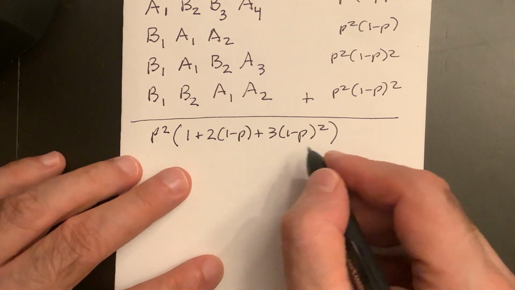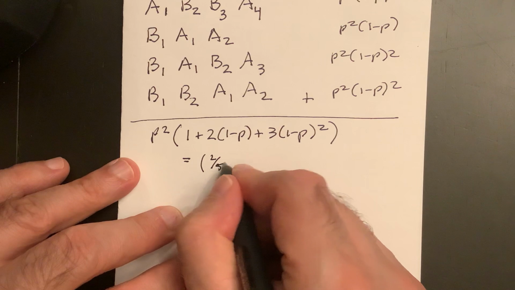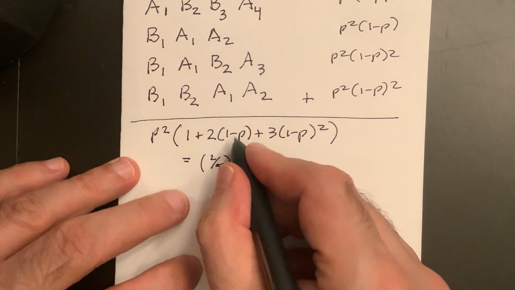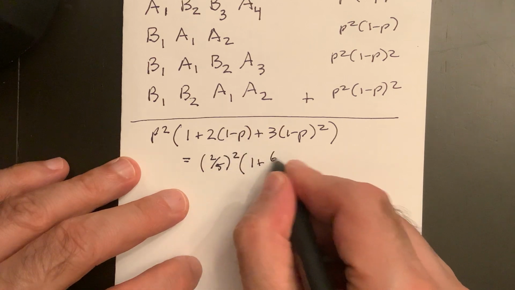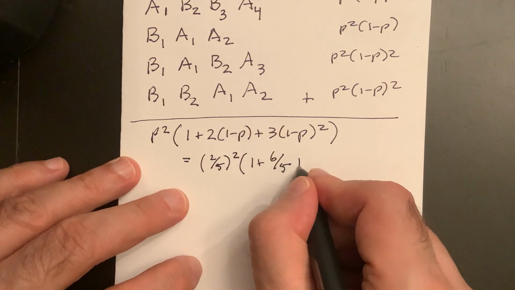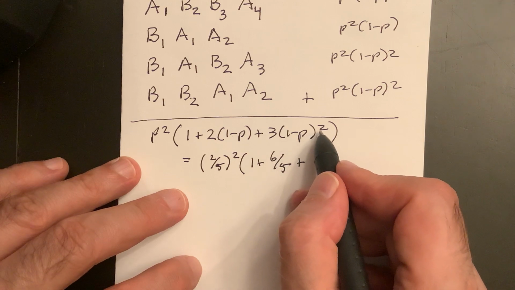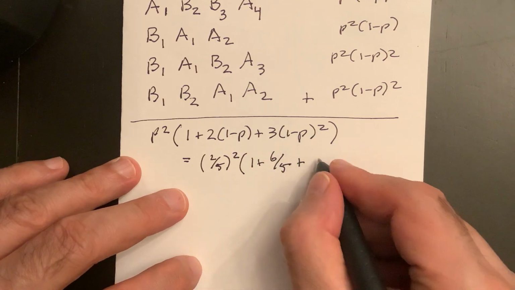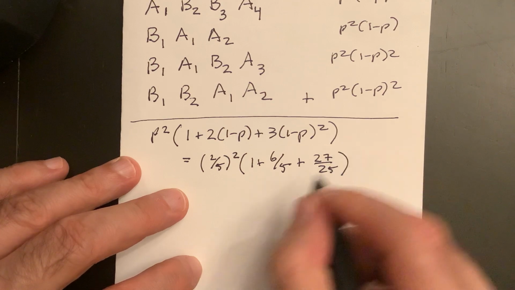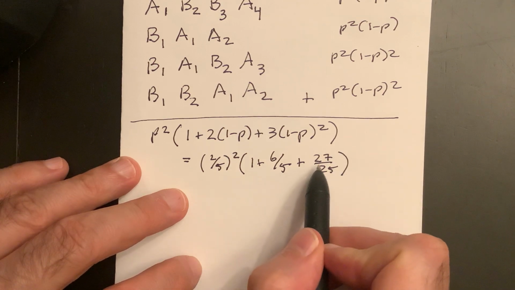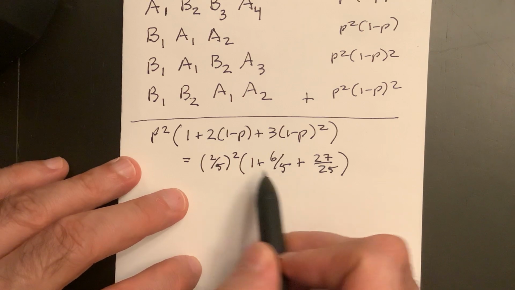So if I put in 2/5 here, what do I get? I get 2/5 squared. And here I get 1 plus 6/5 plus 2/5, so I get 3/5 squared, that's 9 25ths. I get 27 25ths. Here I get 30 25ths, so I get 57 25ths.